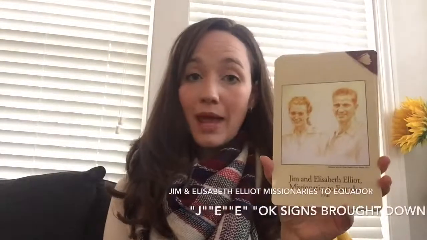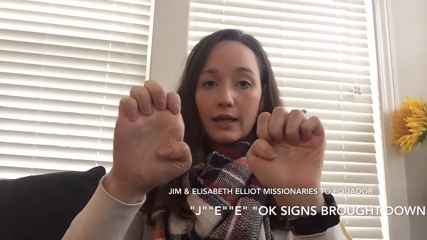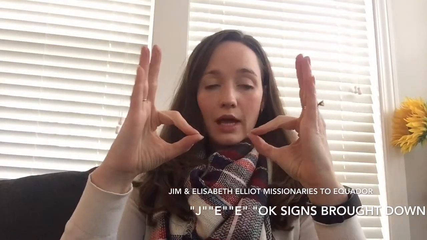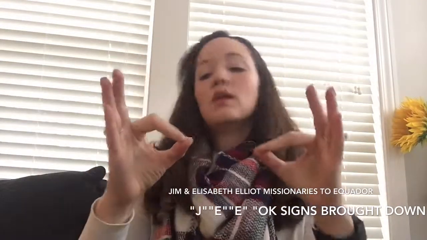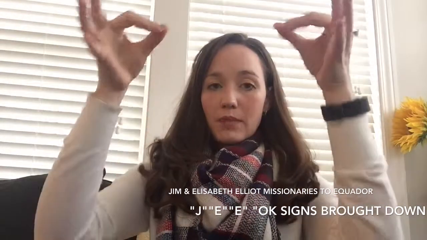And then we have Jim and Elizabeth Elliot, missionaries to Ecuador. So we do Jim and Elizabeth Elliot, and then we take our fingers and we make kind of the OK sign, and we do missionaries to Ecuador. Jim and Elizabeth Elliot, missionaries to Ecuador. And this is the sign for missionary or preach in ASL.